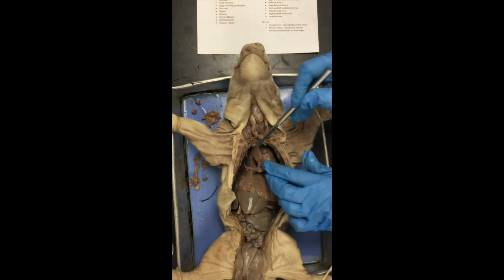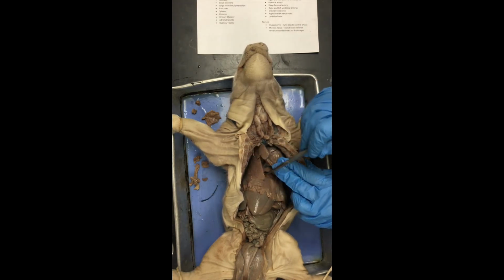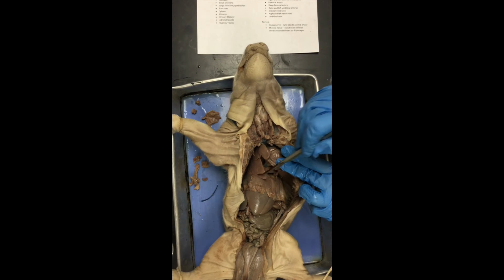Of course, we have our lungs. Right lungs, the lungs are lobed, so you can see these portions right here. These are all the portions of the right lung.